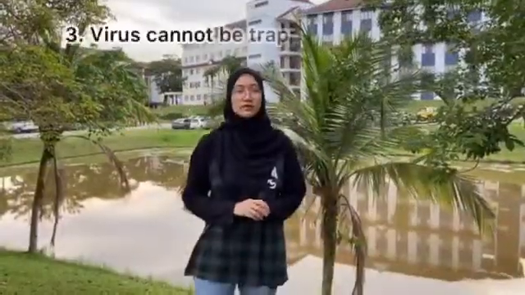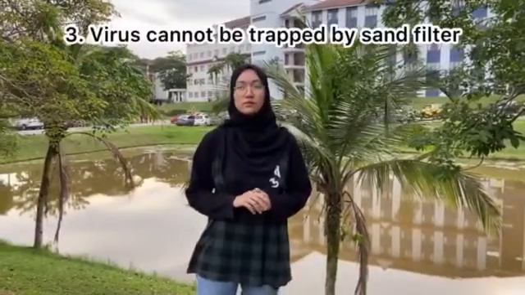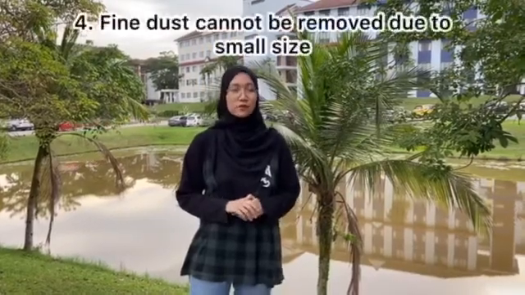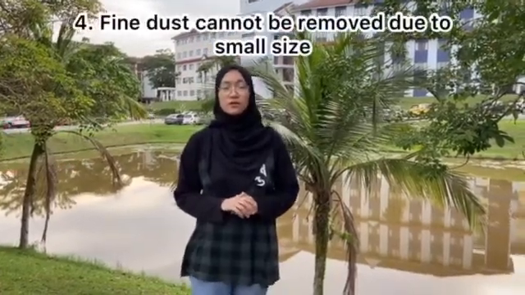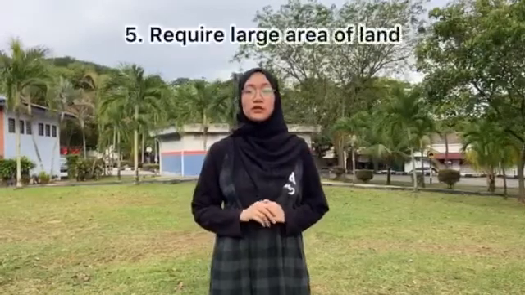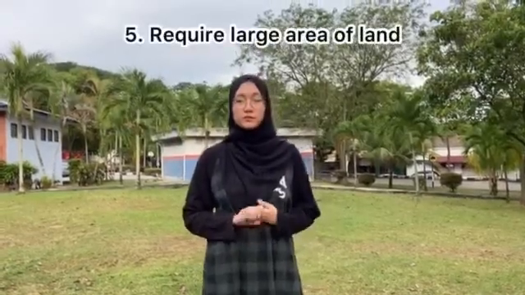Next, a virus cannot be trapped by sand filtration due to its small size. Furthermore, fine dust also cannot be removed by sand filtration because it is too small. Apart from that, sand filtration also requires a large area of land to build the plant. Since the world's population has increased throughout the years, this has become one of the biggest challenges faced by sand filtration.